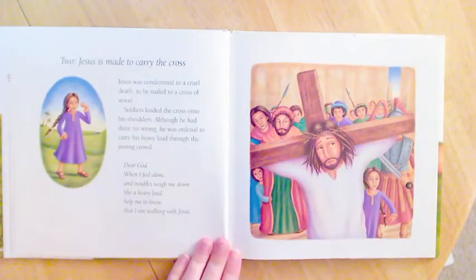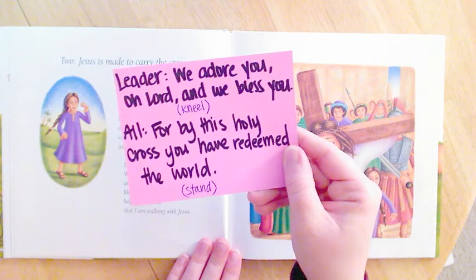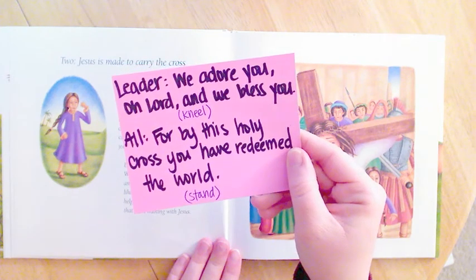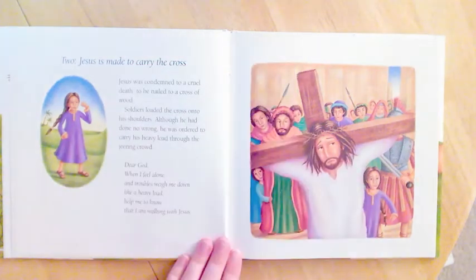Station 2, Jesus is made to carry the cross. We adore you, O Lord, and we bless you, for by this holy cross you have redeemed the world.